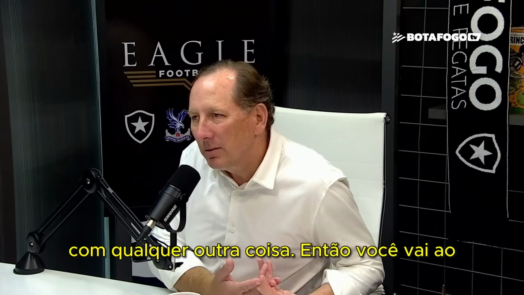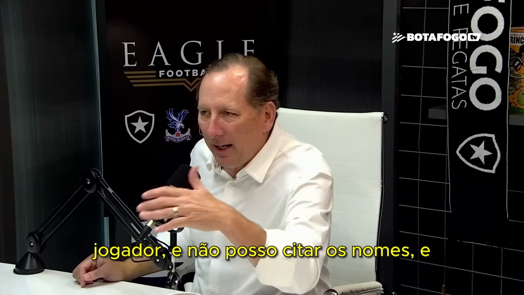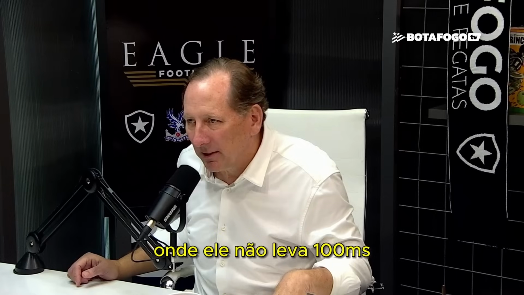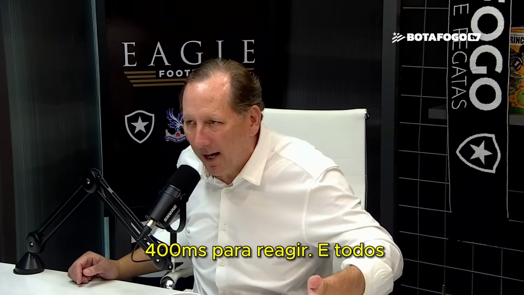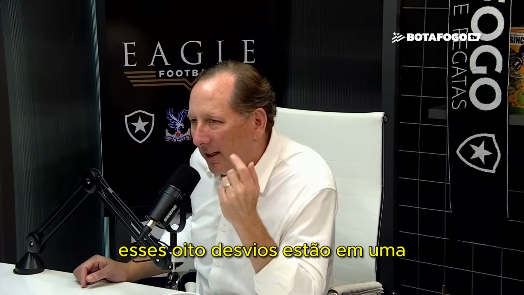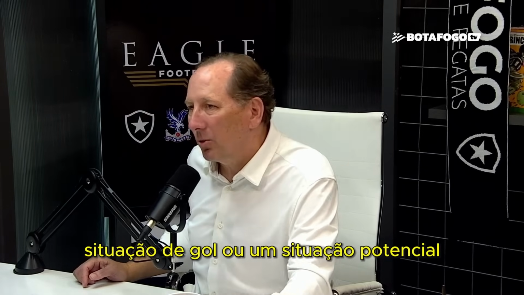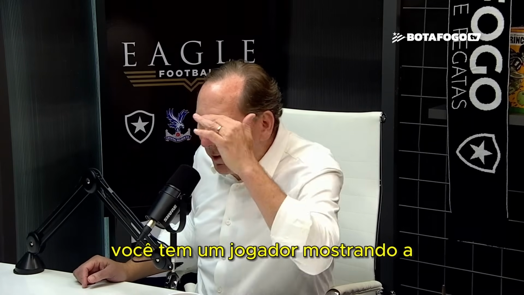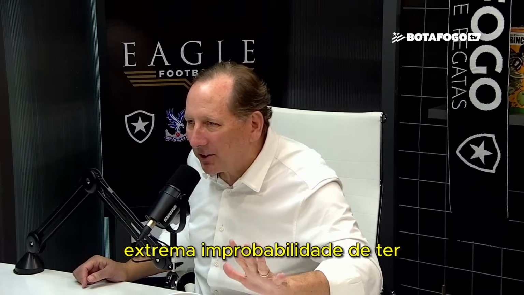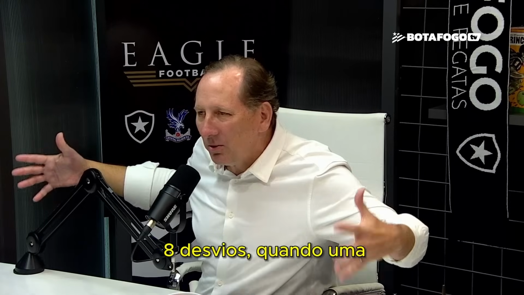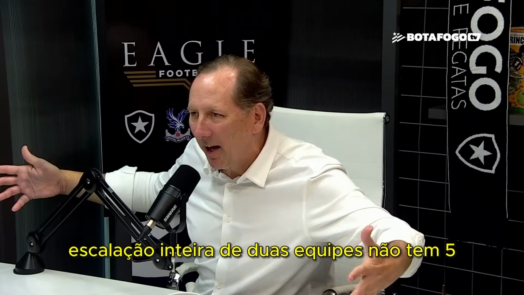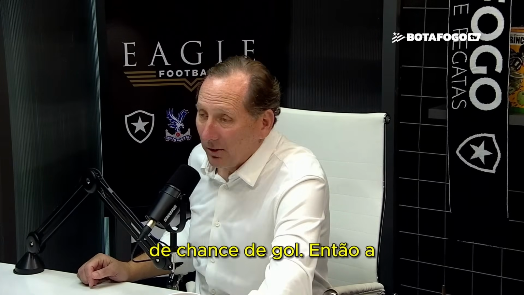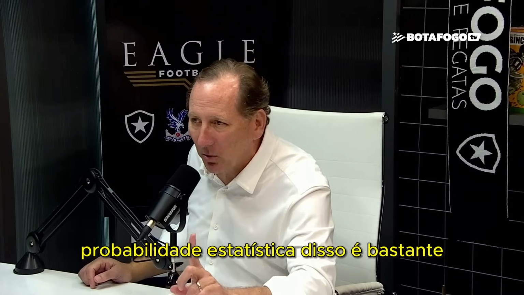Then you go to Sao Paulo and you get to the first player, and I can't name the names, and this one player has 8 deviations where it doesn't take him 100 milliseconds to react. It might take him 400 milliseconds to react. And every one of those 8 deviations is in a goal-scoring situation or a potential goal-scoring situation. So mathematically, now you have one player showing the extreme improbability of having 8 deviations when an entire two-team roster presentation doesn't have 5. And all of those deviations are happening on abnormal goal-scoring situations. So the statistical probability of that is quite low.